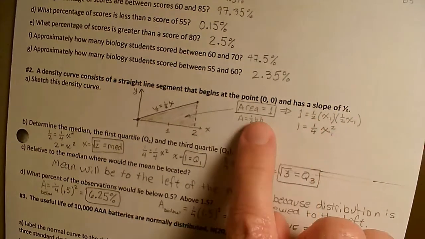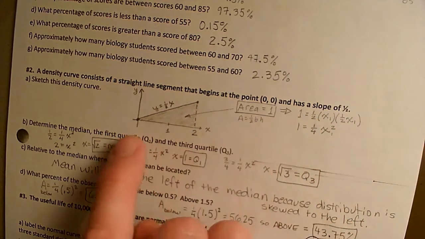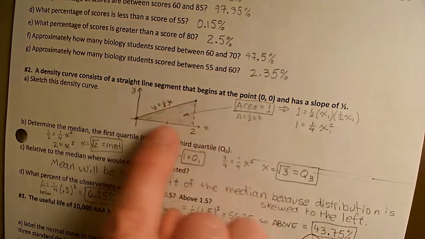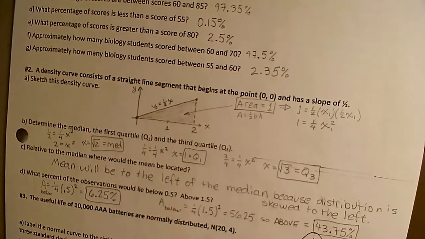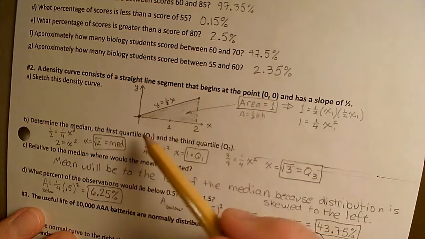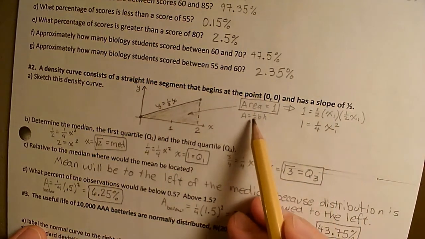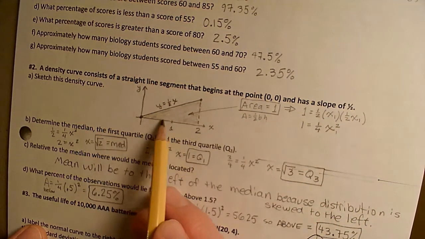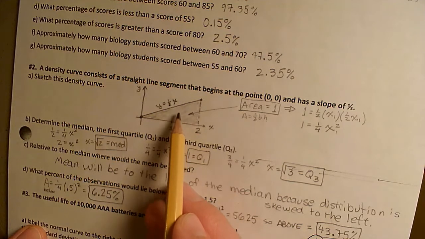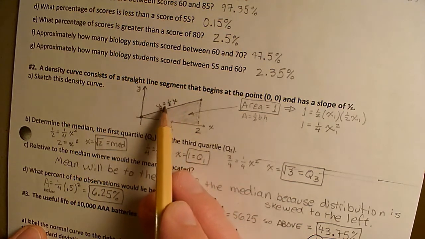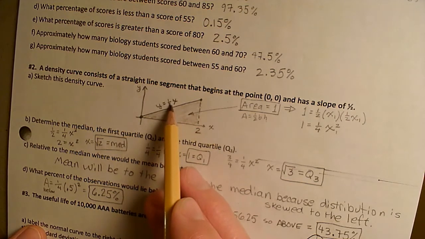And so if we look at the area formula for this, based on our x value, whatever x value we have, we are going to have a right triangle. And so the formula for that is pretty simple. It's 1/2 base times height, the base being the x value, the height being what the y is when I put the x in.